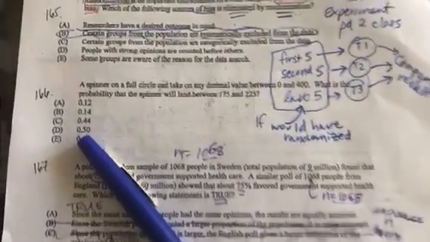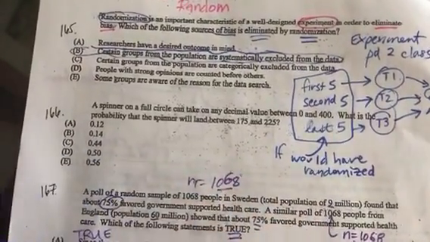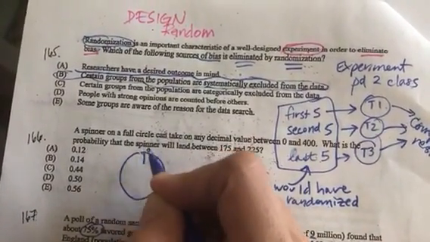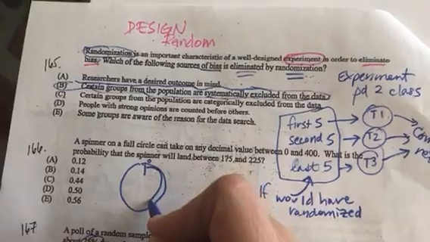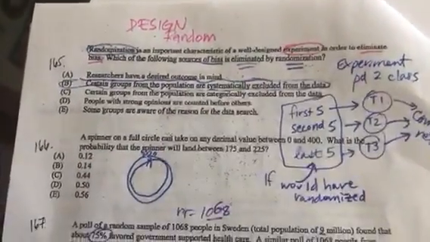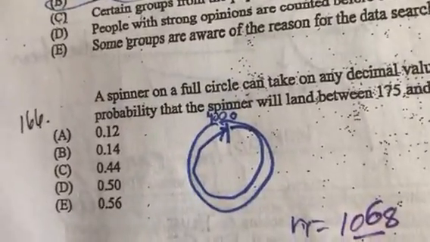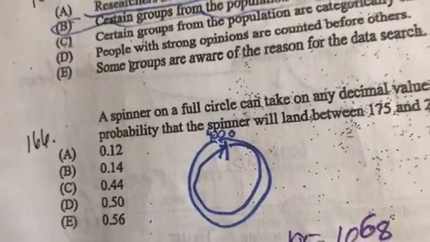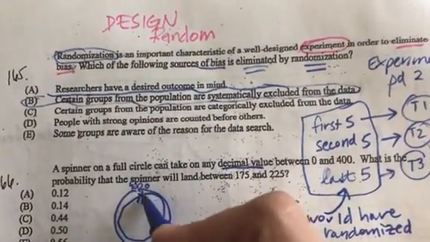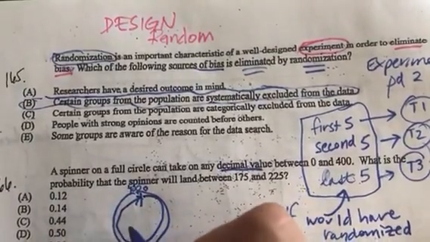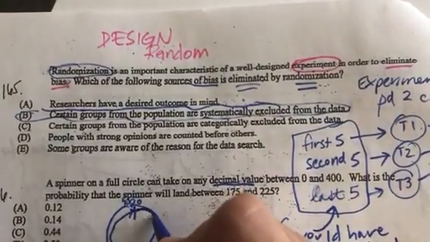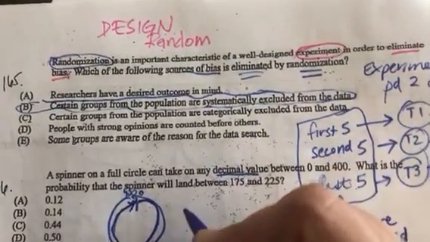Now let's take a look at this second question. It says a spinner on a full circle can take any decimal. So this is almost like a clock or a timer. It goes all the way around to 400. And what's interesting here, let's zoom in on our little timer. It can take any value, including a decimal value, between these 2 numbers. So this makes this question a little hard, but it does seem like if these were seconds, the amount of time it would take to go all the way around would be 400 seconds.